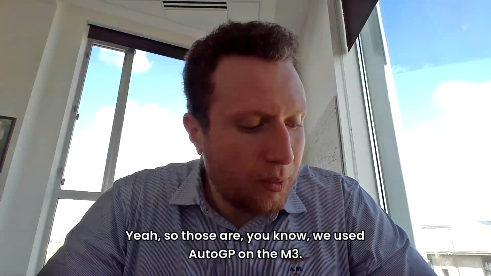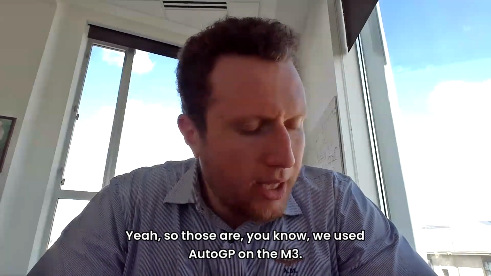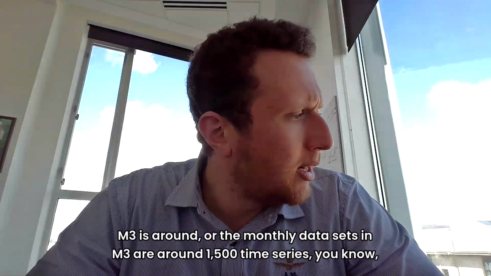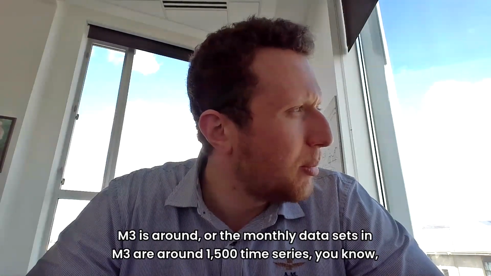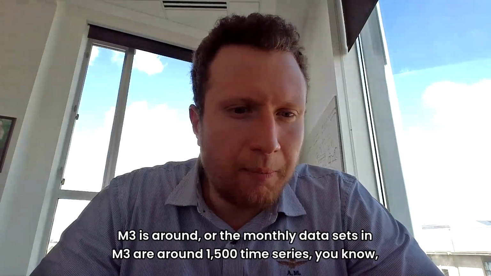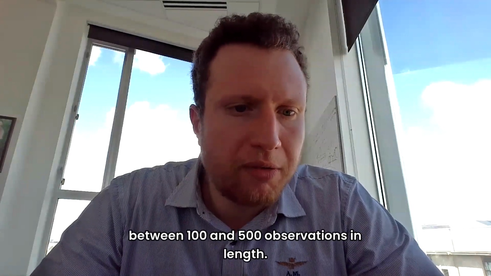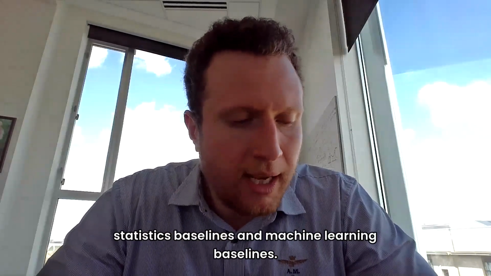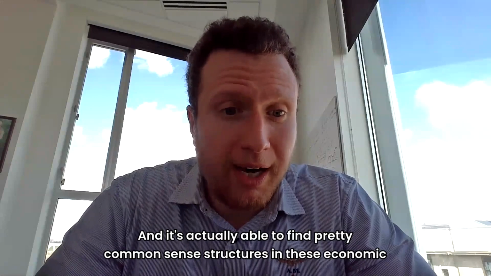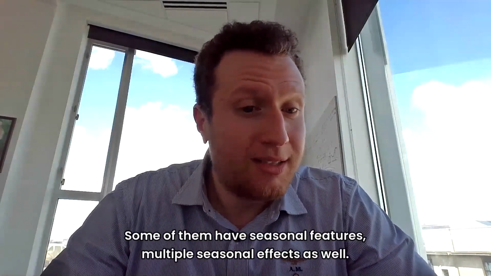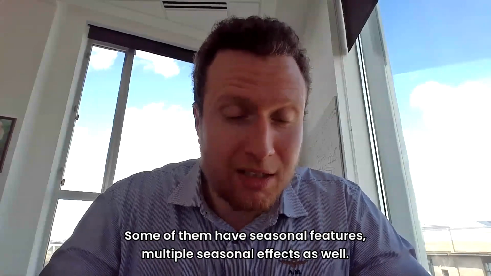We benchmarked AutoGP on the M3 competition data. The monthly data sets in M3 are around 1,500 time series, between 100 and 500 observations in length. And we compared the performance against different statistics baselines and machine learning baselines. And it's actually able to find pretty common sense structures in these economic data. Some of them have seasonal features, multiple seasonal effects as well.